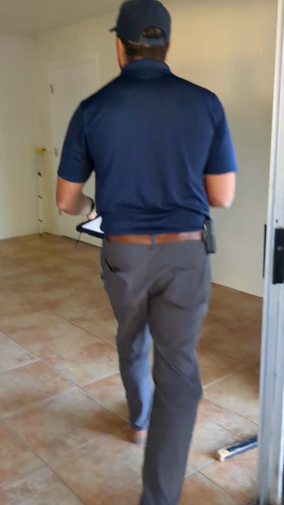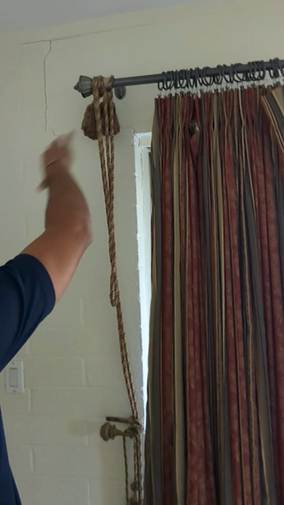The other big crack that I was seeing is in here. So this crack here is basically following the line of the lintel.